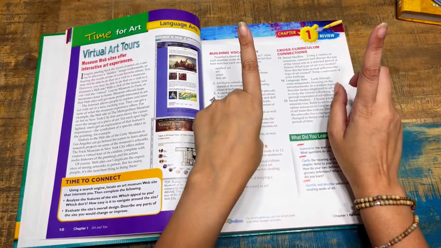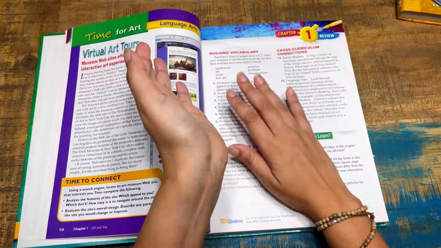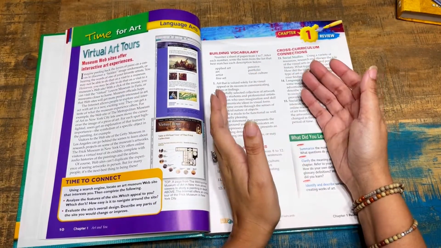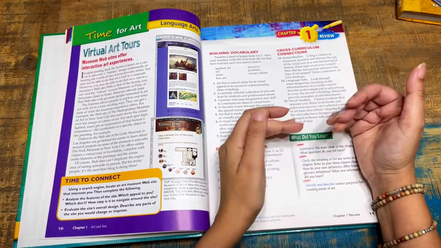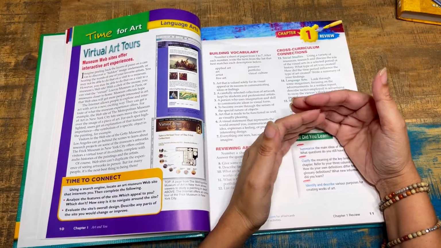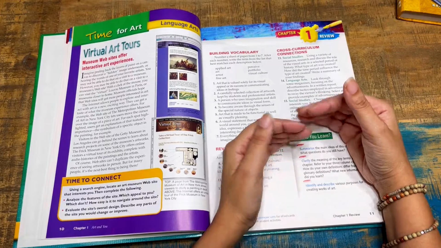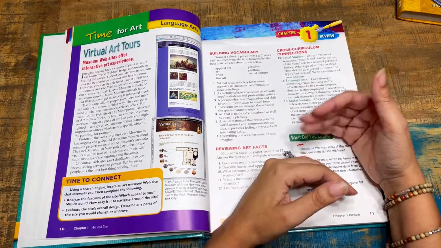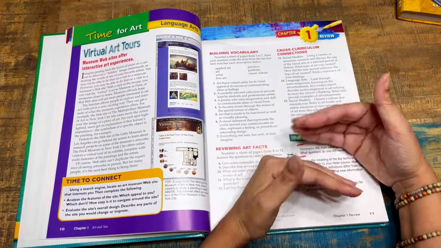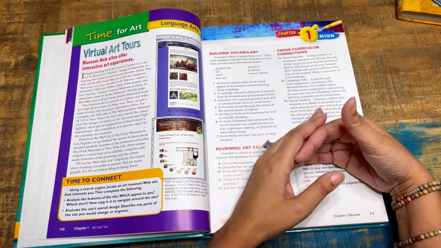Now, I know one of the questions I'm going to be asked is, can I use this with an elementary child? With some adjustment. Unless your child is really advanced in their English and ELA skills, some of these things may stump them a little, or they can do it alongside you.